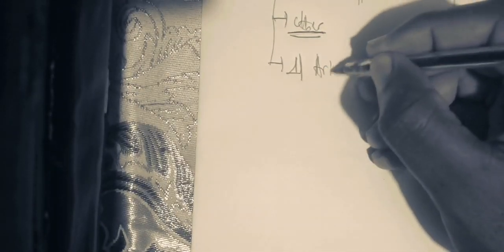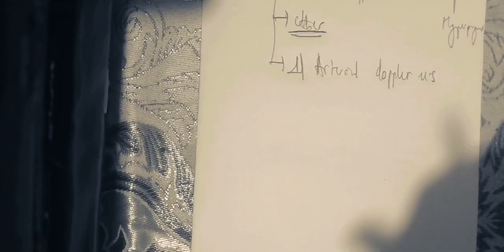Is it clear? Now, what are the elements which can help you to confirm that there is an arterial obstruction? Is it clear? So there are different things that can help you to confirm that there is an arterial obstruction. The first thing that can help you is an arterial Doppler ultrasound. I specify arterial Doppler ultrasound because it is there to measure the flow inside the arterial system.